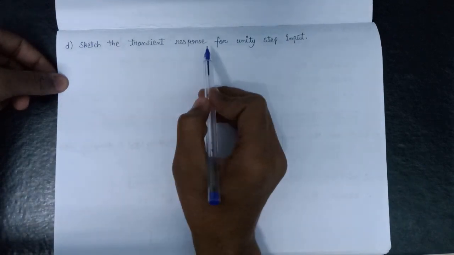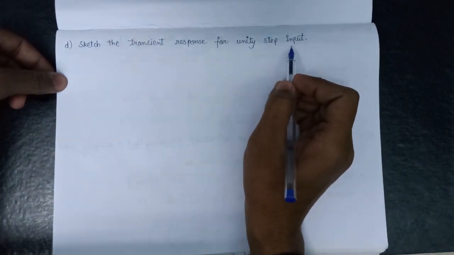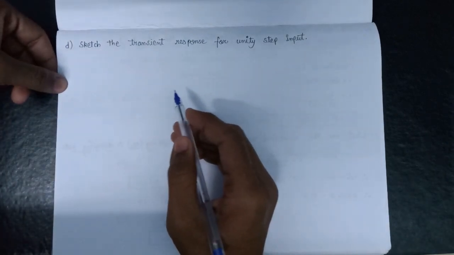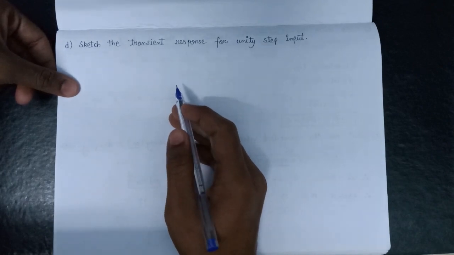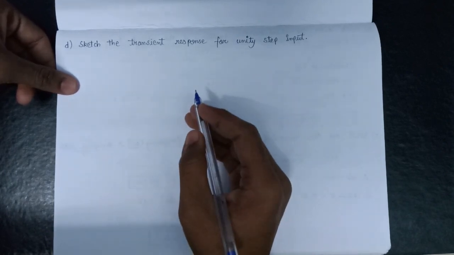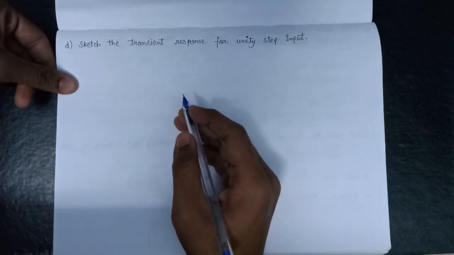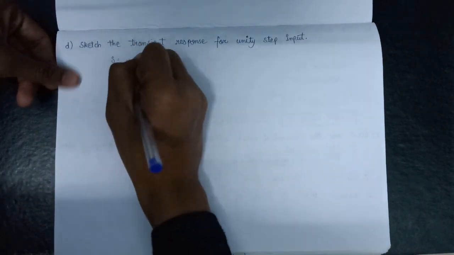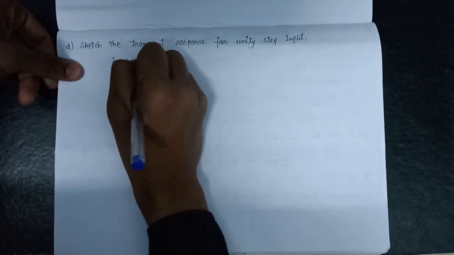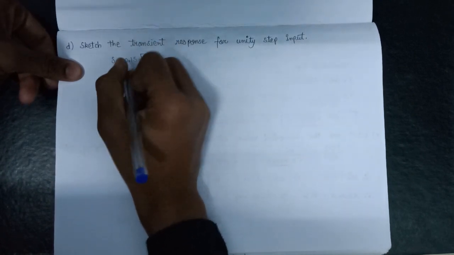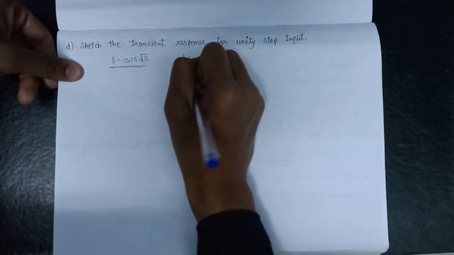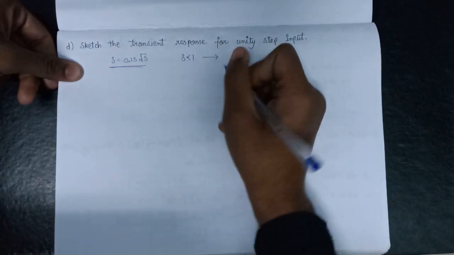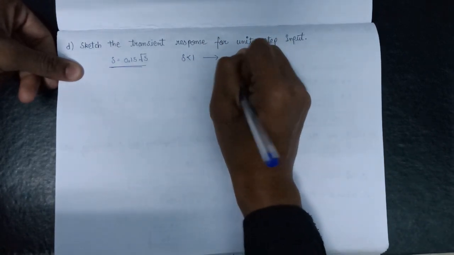Moving on to the next step, that is, sketch the transient response for unity step input. So we need to plot a transient response curve. The transient response curve has 4 conditions based on the value of damping ratio. Since we have recently calculated the value of damping ratio delta, that is equal to 0.15 under the root 5, and since delta is less than 1, we can say that our system is an underdamped system.